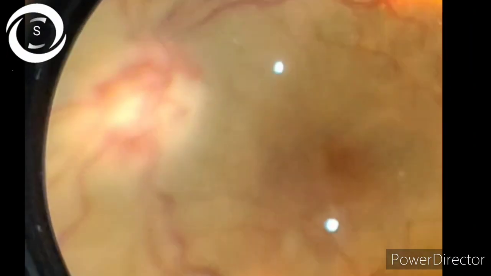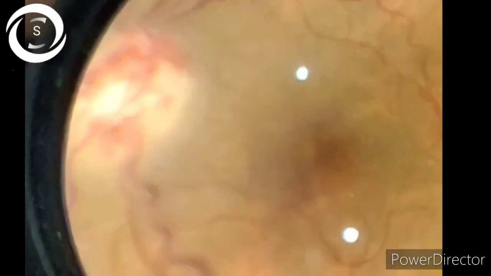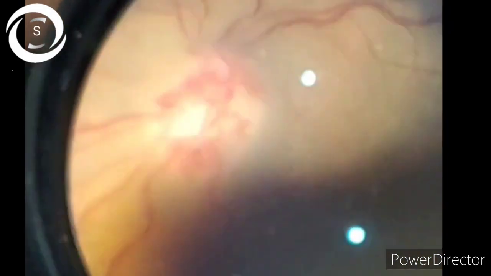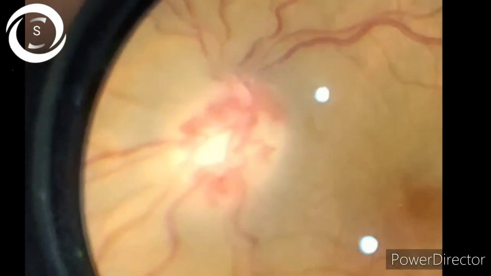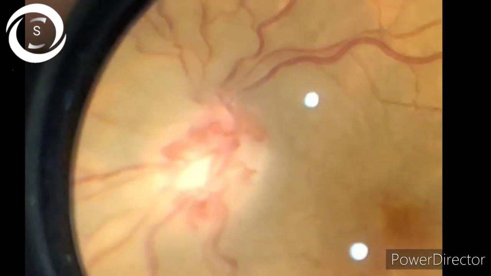Now we are here with another challenging case. Look at the optic disc of this patient. Is it normal? Well, I don't think so. There is something wrong with this optic disc. Now, what is wrong?